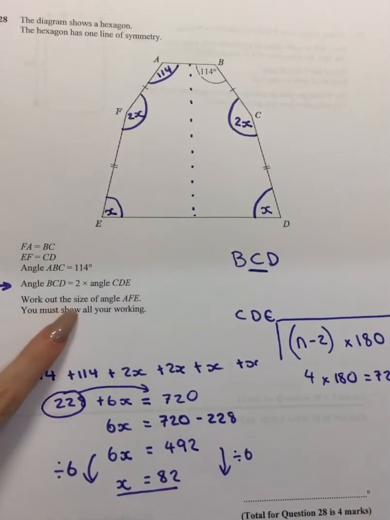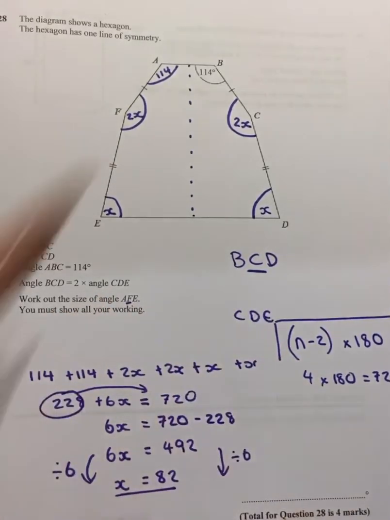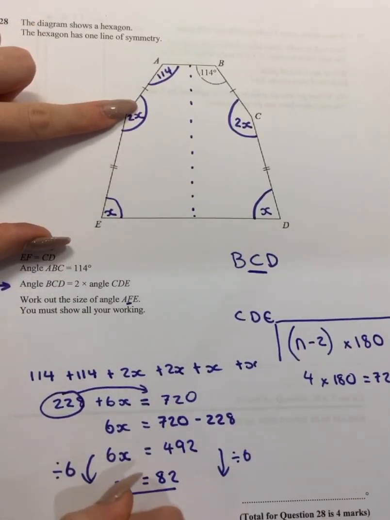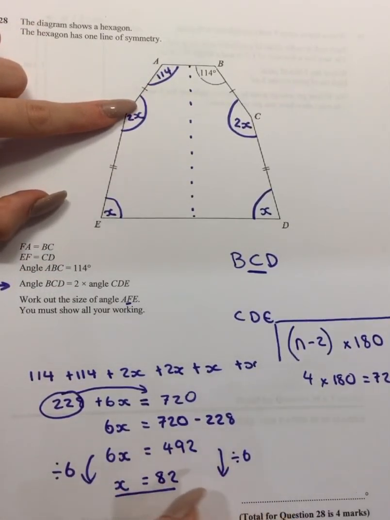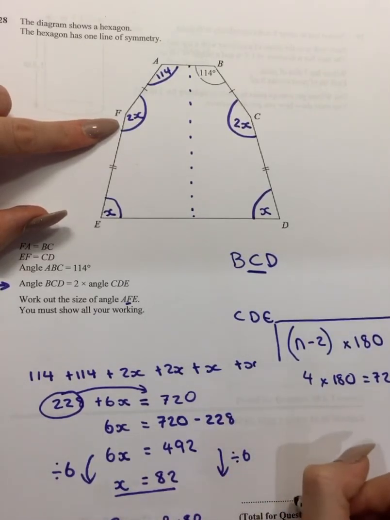Work out the size of angle AFE. So F is in the middle. So it's A to F to E. So it's 2x. AFE equals 2x. Well, if we know what 1x is, we just double that to get this 2x. So it's 2 times 82, which is 164. So the answer to this question is 164 degrees.